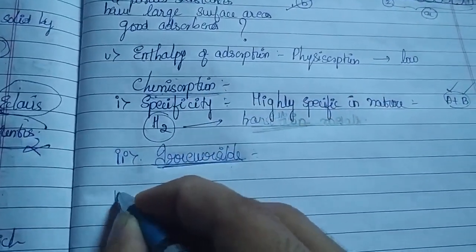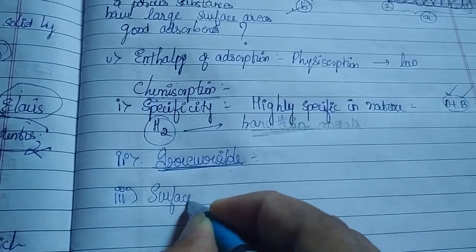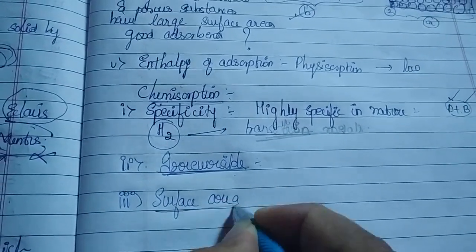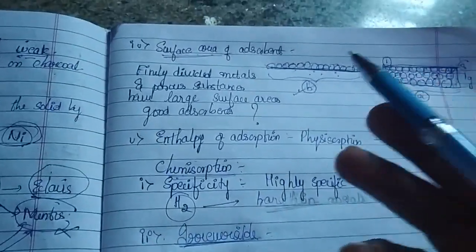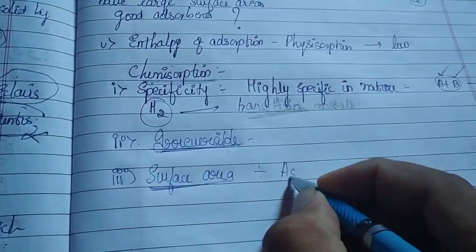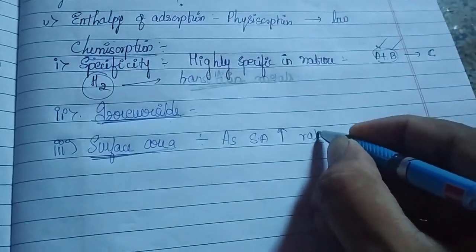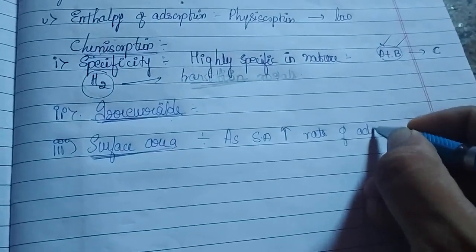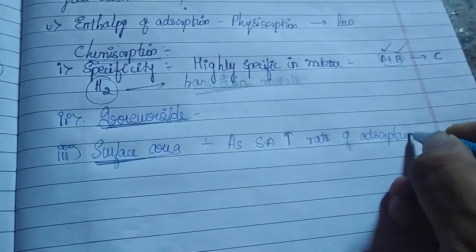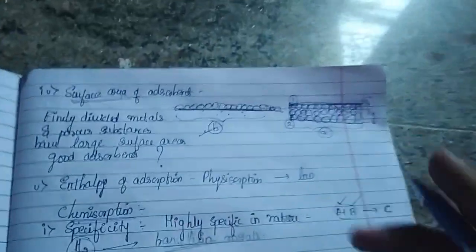Coming to another aspect, it is with respect to surface area. Of course, I have mentioned this is one of the important ones. Remember, in both physical adsorption and chemical adsorption, as the surface area increases, the rate of adsorption also increases. I have explained it here itself.